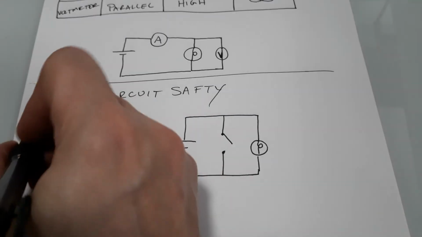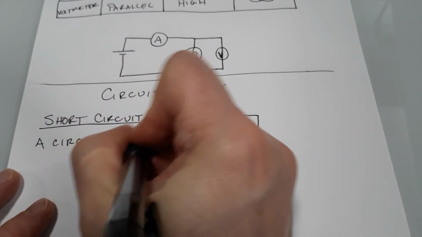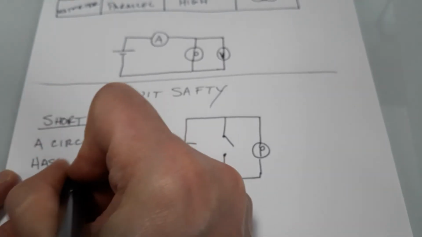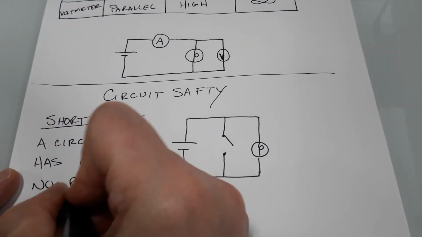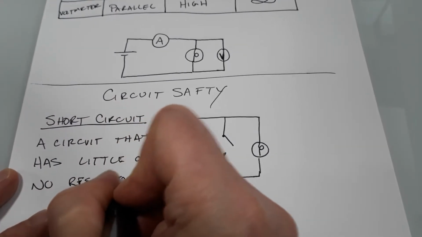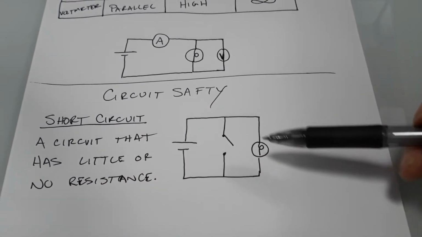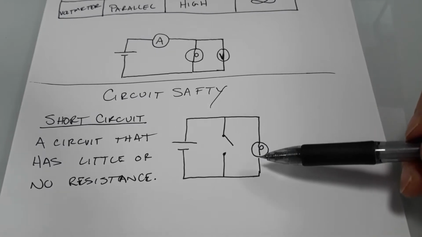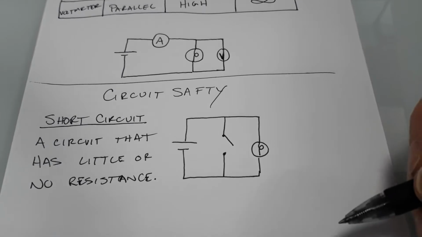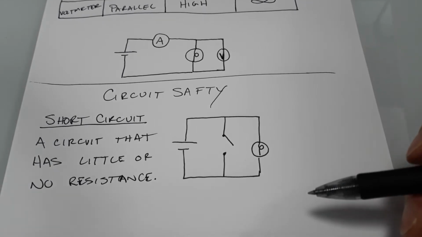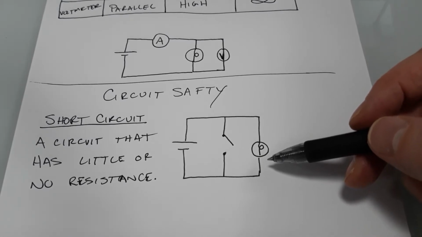So a short circuit is any circuit that has little or no resistance. Okay, now that's obviously a nuisance because when I close the switch, it's going to seem like I somehow shut the light bulb off because the light bulb's not going to function correctly anymore. And when you use that term, you say something was short-circuited, it means that you basically did something that allowed that thing to become disabled so that it could no longer function correctly.